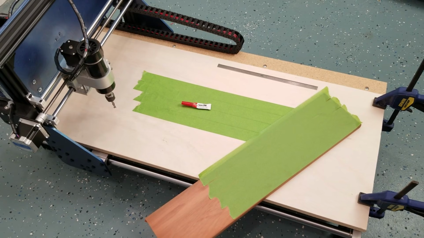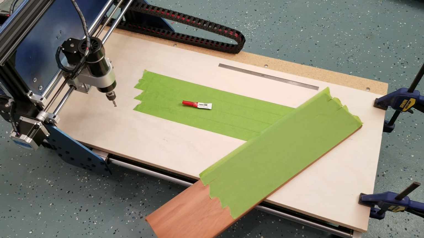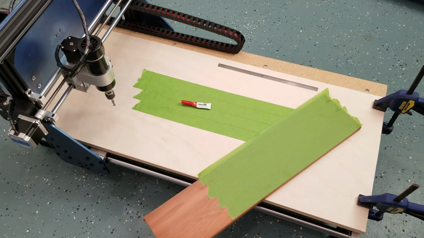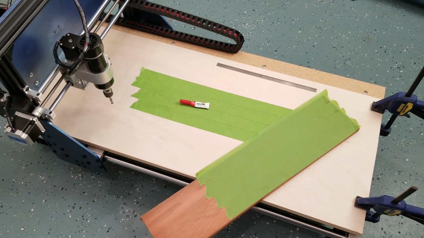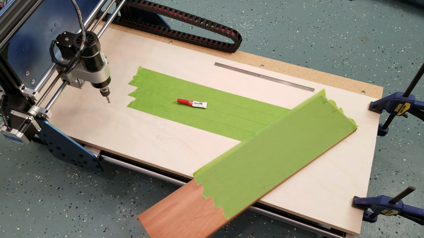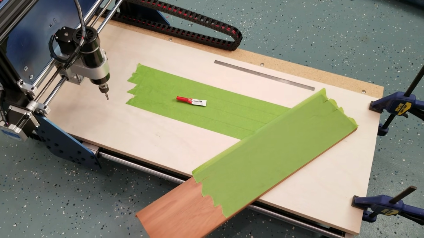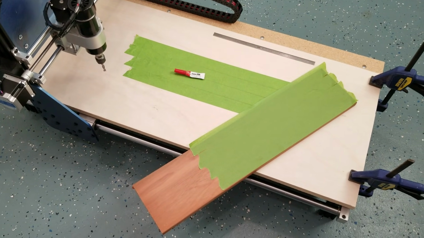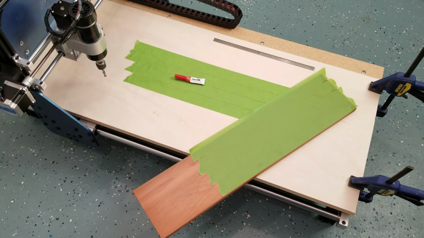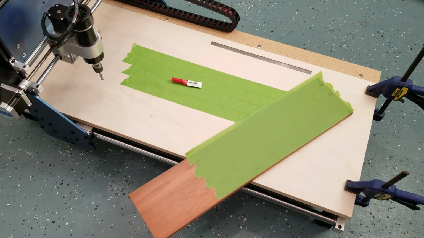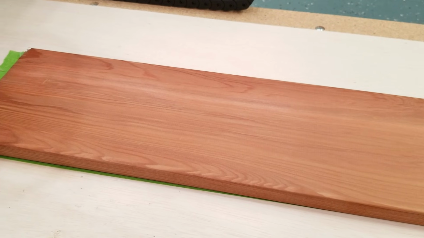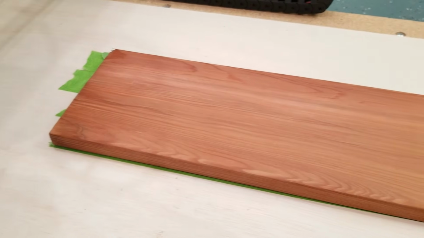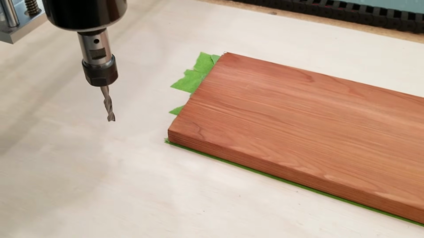Now, because I'm still new to this and prone to make mistakes, I've clamped a thin piece of temporary wasteboard on top of my permanent wasteboard. Hopefully, as I gain some confidence, that step will become unnecessary. Now, to attach my stock here, I've added some painter's tape to both the wasteboard and the stock, and I will attach the two using a little super glue. So here's our stock taped and glued down to the wasteboard.